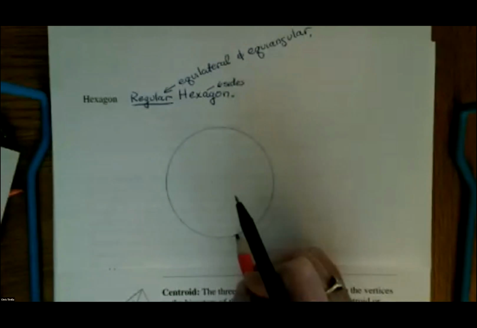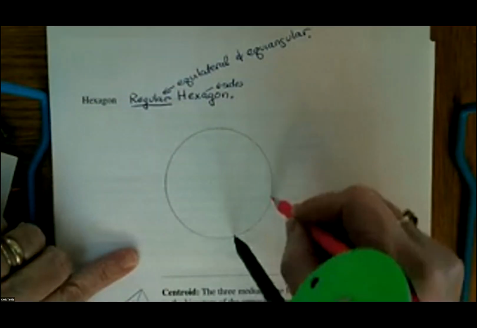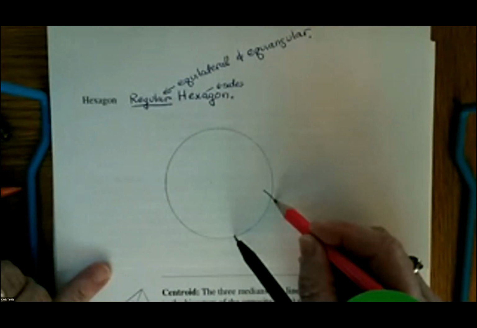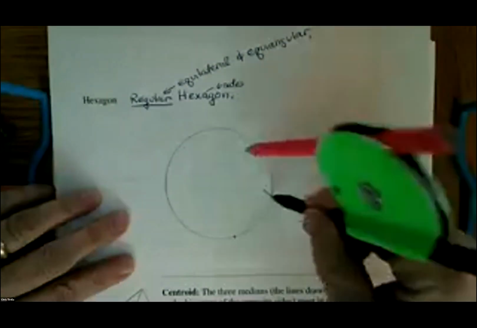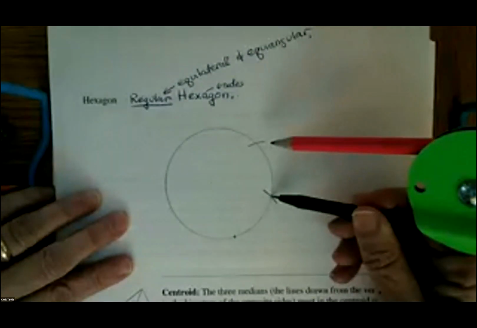So we've got the circle. Now look at the circle, and anywhere on the circle, pick a point. Any point you want. Now what's real important is we have to make sure that our radius did not change. But from that point, I'm going to swing an arc that crosses the circle. Then, from that point, I'm going to swing an arc that crosses the circle.